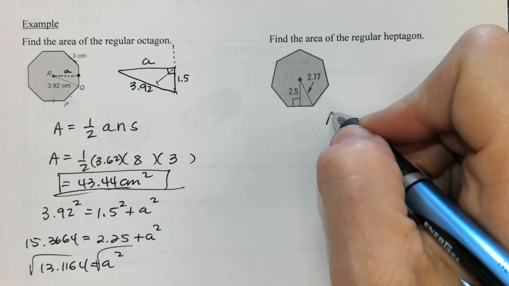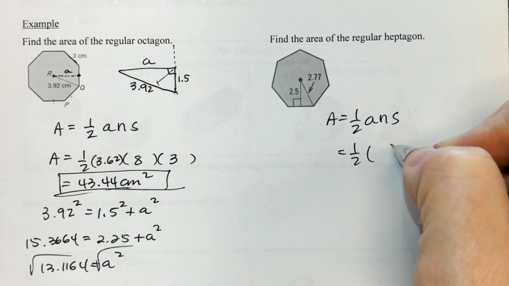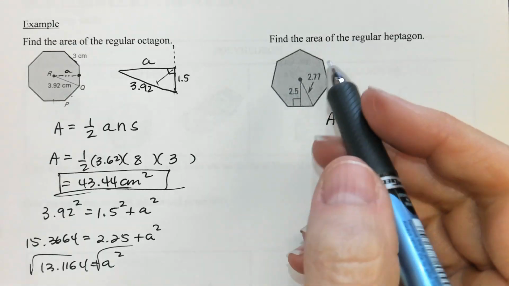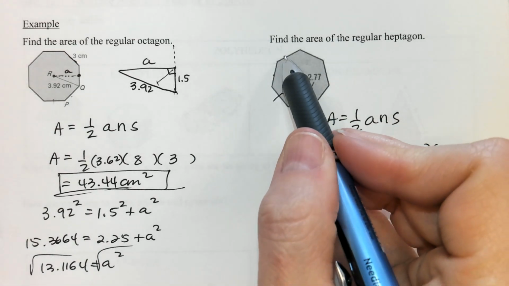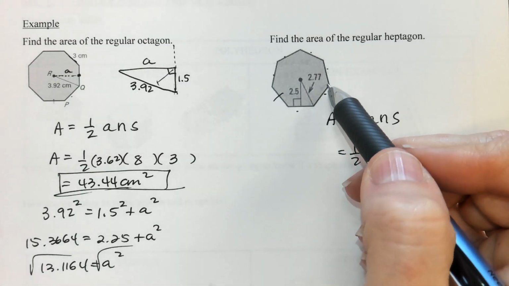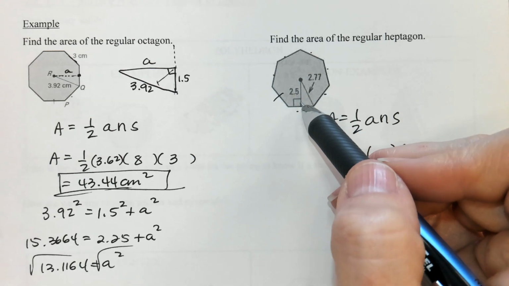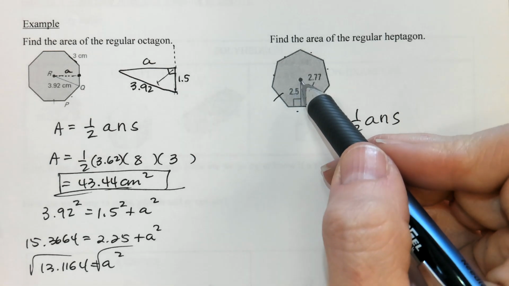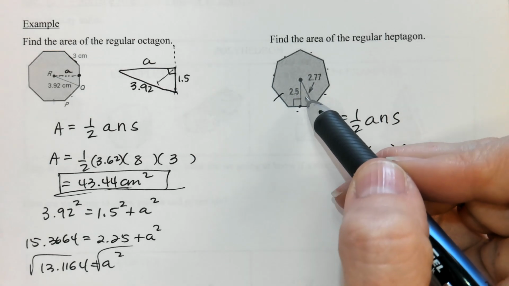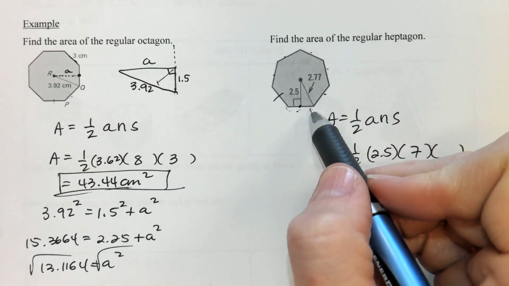Let's try that all again. So I'm going to do area equals 1/2 ANS. Number of sides is what everybody can count. So I'm going to start there. 1, 2, 3, 4, 5, 6, 7 sides. Side length I don't have. I don't have anything on the outside. Apothem I do have this time, where the 90 is, the segment that goes to the middle of the side. So that's 2.5.